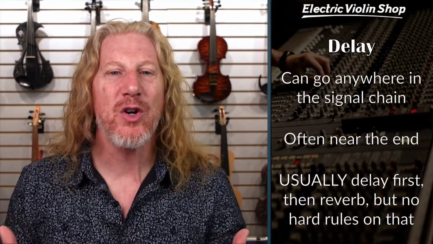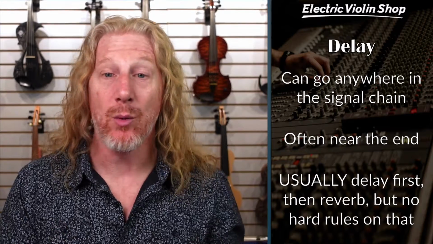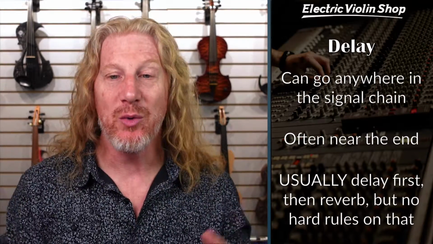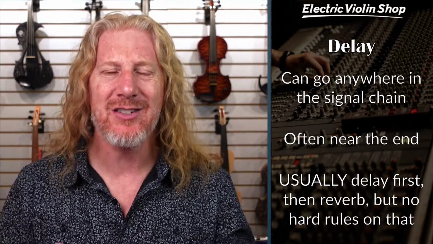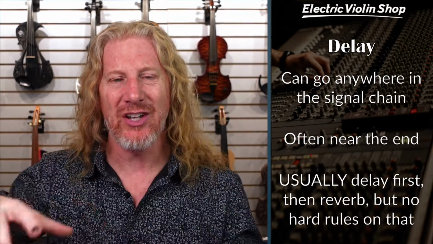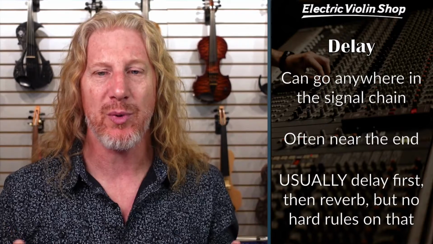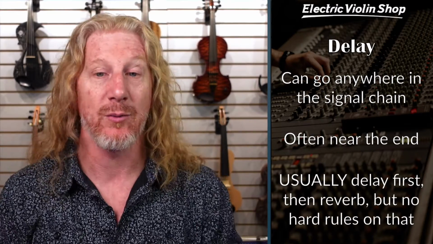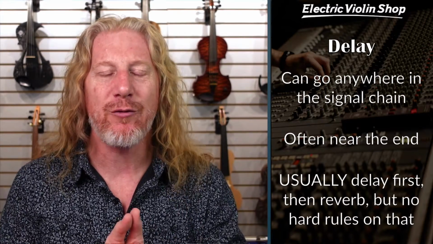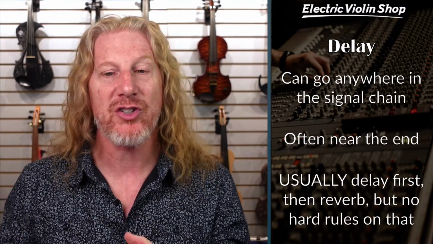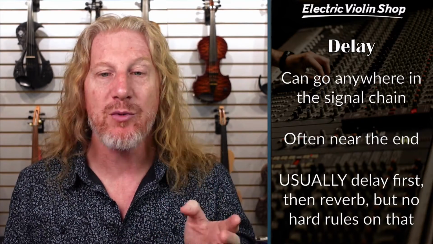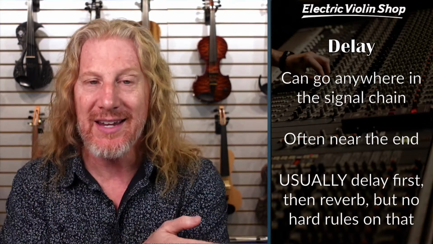So where do we put delay in our signal chain? Well, it can go anywhere. You can do whatever you want. But we often put it near the end just because we don't want to be sending these delayed signals through a bunch of other processing, or maybe you do. I don't know, whatever you want. Usually, if we're using delay and reverb together, we would usually put delay first and then reverb. But there are times where you'd want to put reverb first and then delay.